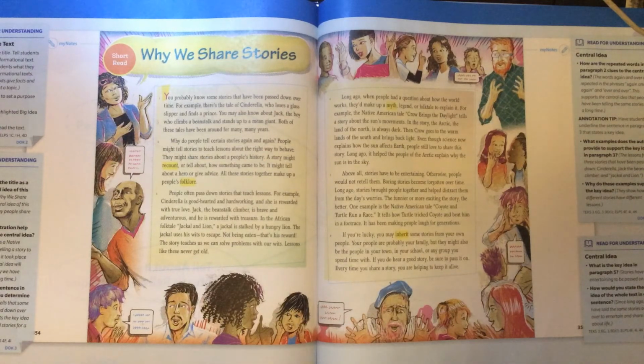So again, I'm going to repeat the question. How are the repeated words in paragraph 2 clues to the central idea? The words again and over are repeated in the phrase again and over, again and over. This supports the central idea that people have been telling the same stories for a long time.